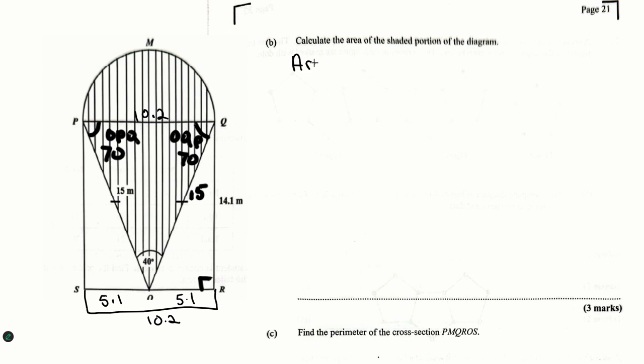Now what kind of shapes do we see in the shaded portion? We have to find the area of your semicircle, that's half a circle, plus the area of your triangle. Now, if this is 10.2, the perpendicular height will also be 14.1. I need you to take that into consideration. So first, let's find the area of your semicircle.